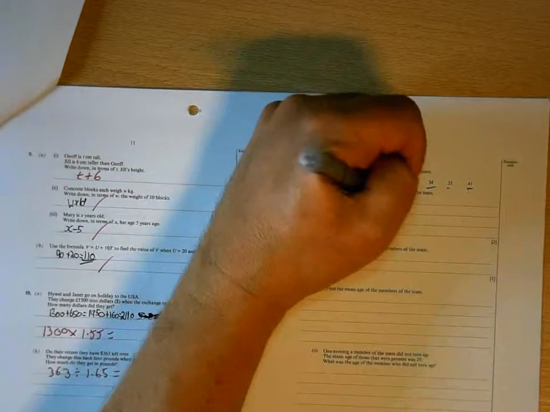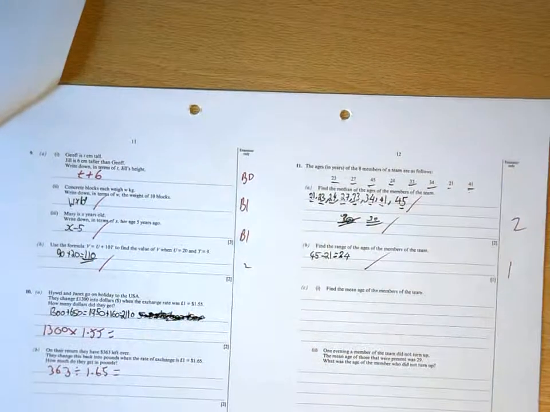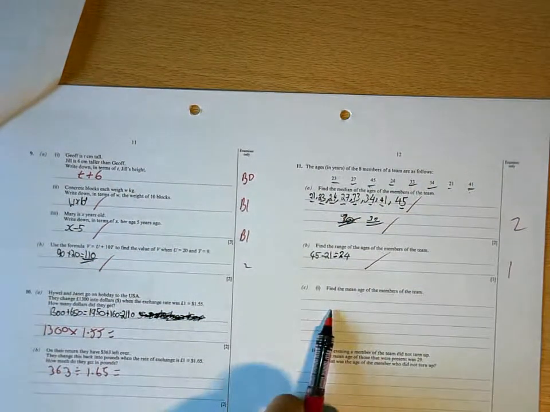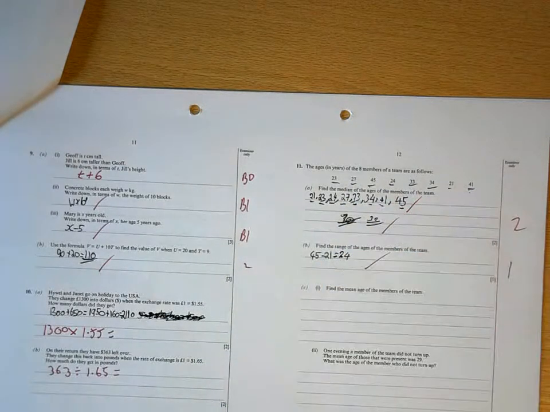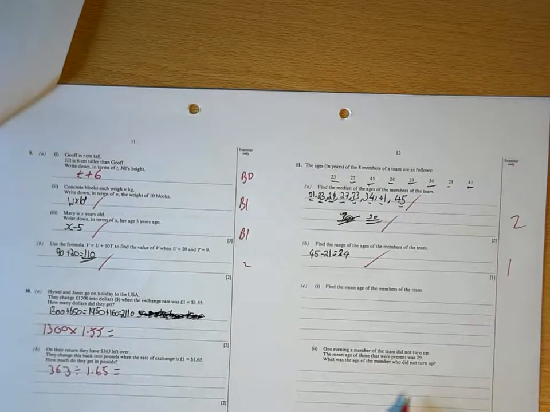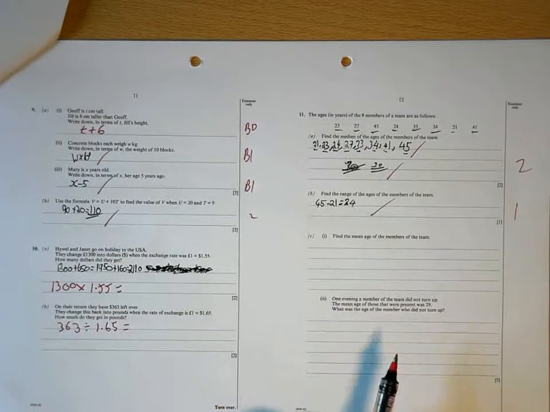This is good. You've ordered the list, you found the middle, and that's good too. Mean, you should be able to do that. Find the total age, add them all together, divide by the number of people in the team. This bit is quite tricky. Have a look at what I've done on the video. You should be able to work that out okay.